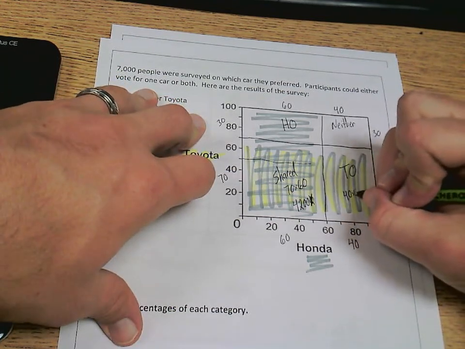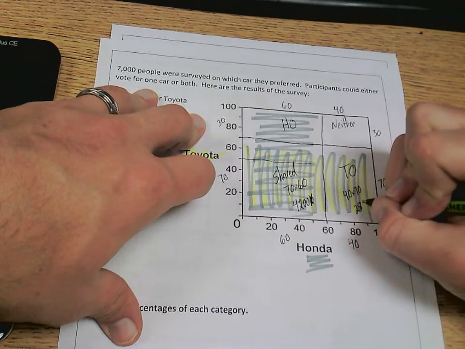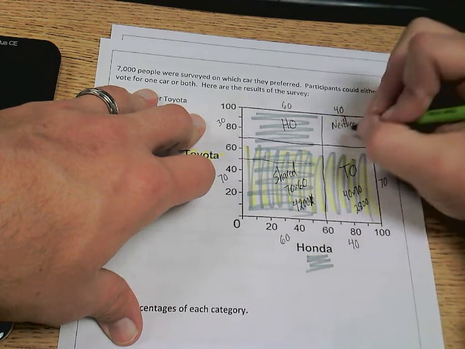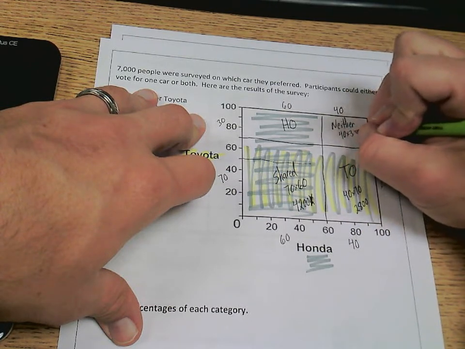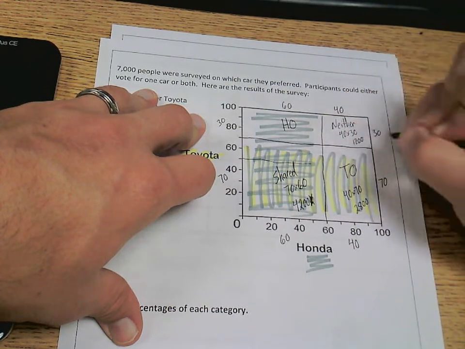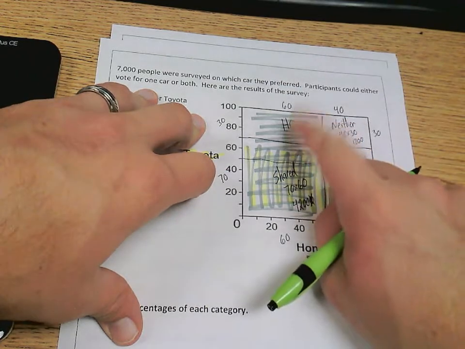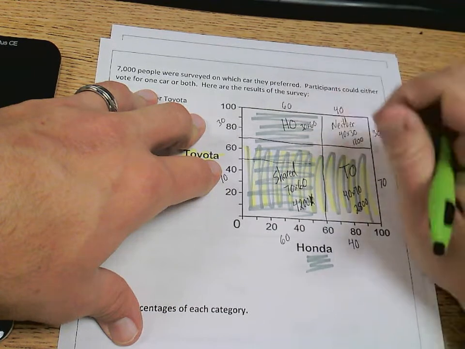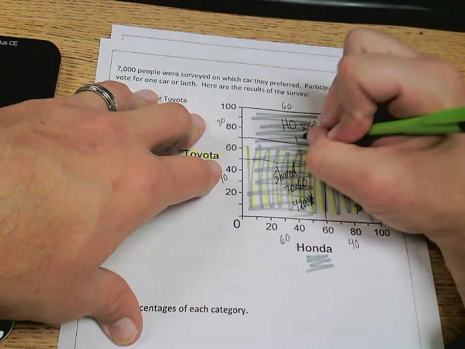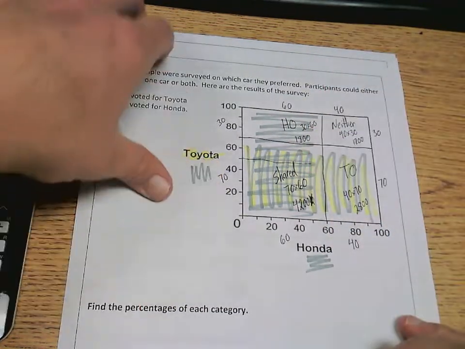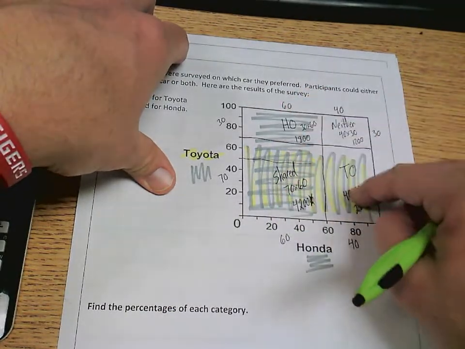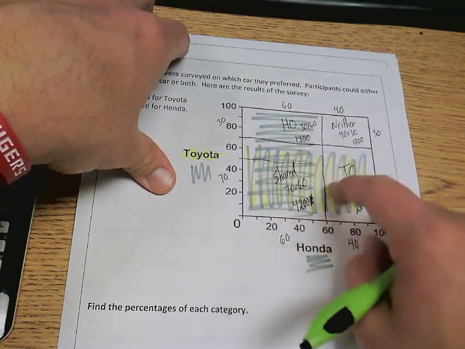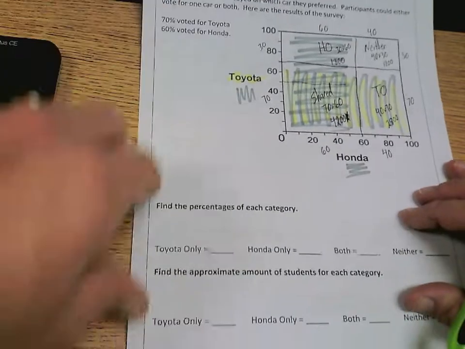40 times 70, that's 2,800. This neither section is a 40 by 30, which is 1,200. And then lastly, that's a 30 by 60, and this right here is going to be 1,800. All right. So if you can get the labels correct, it's going to help you out tremendously.